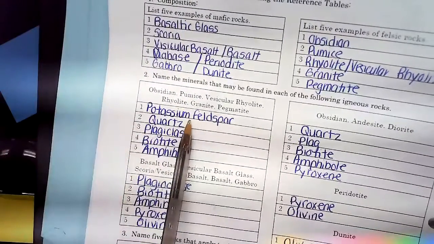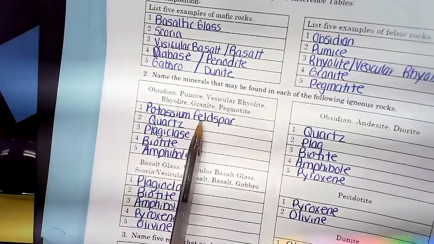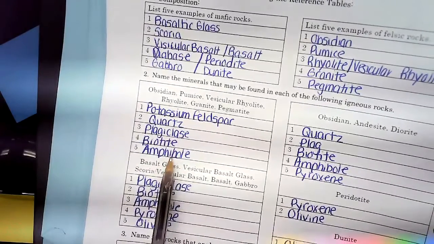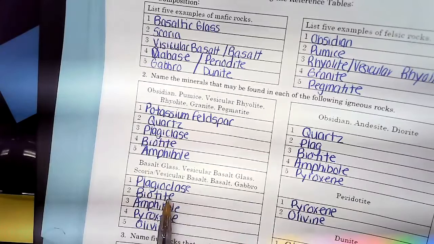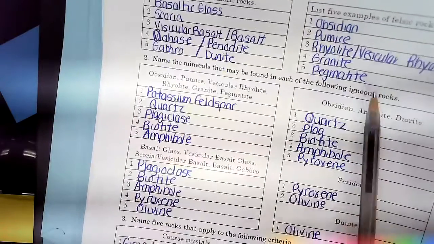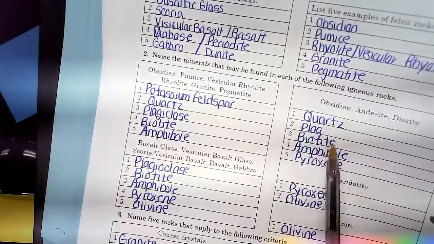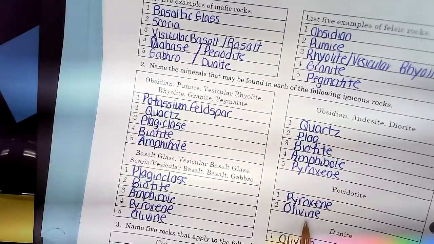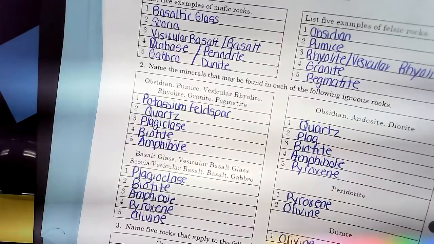So that first one would have been, and again, it doesn't matter the order, potassium feldspar, quartz, plagioclase, biotite, and amphibole. This one is plagioclase, biotite, amphibole, pyroxene, and olivine. Over here, we have quartz, plagioclase, biotite, amphibole, and pyroxene. And then pyroxene and olivine. And then dunite only has olivine in it.